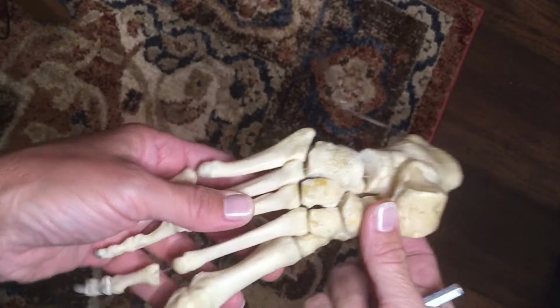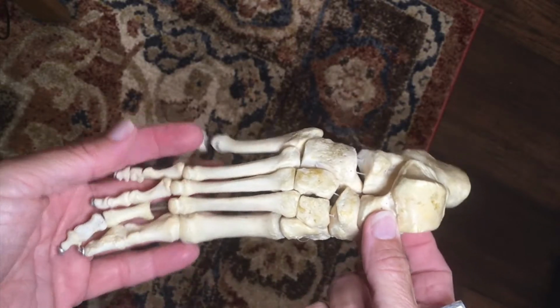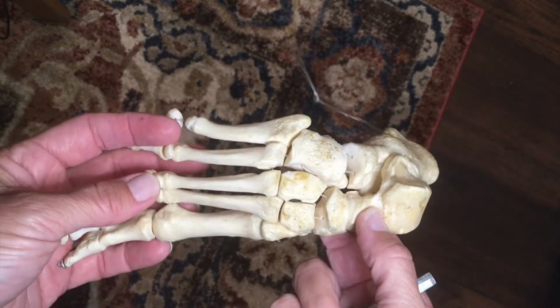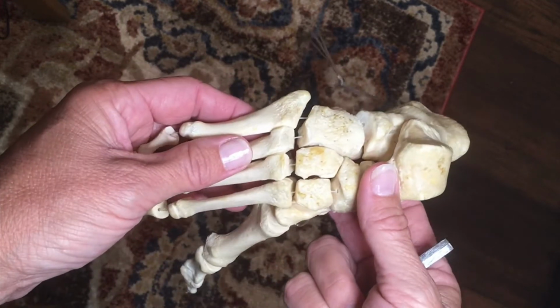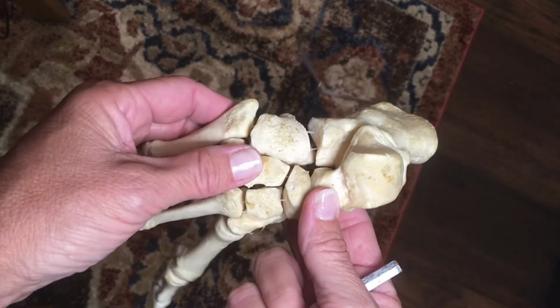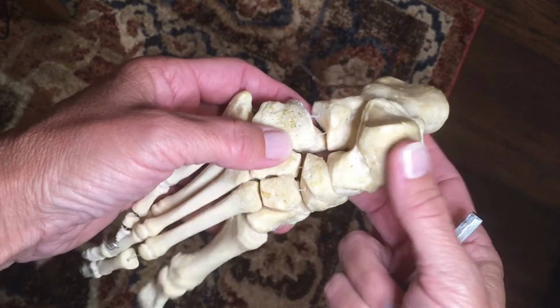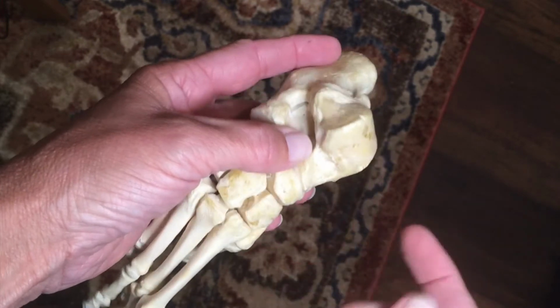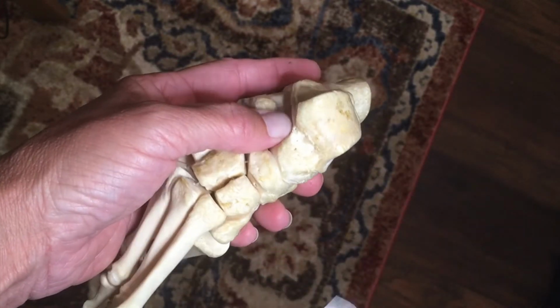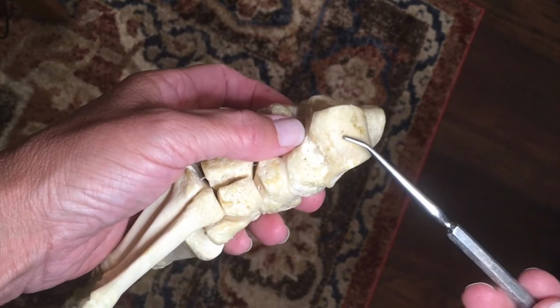All right, so now that I've introduced you to these bones of the foot, all these tarsal bones, let me talk about some of their function. And I'll start with the top. So the most superior bone, and the one that I had started off with before, the talus.